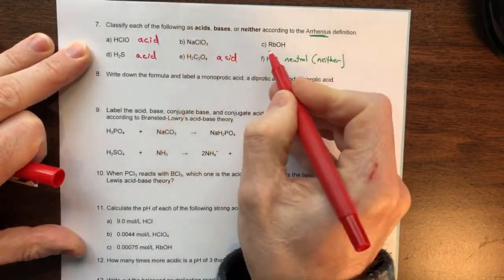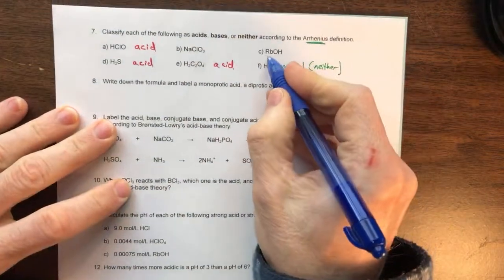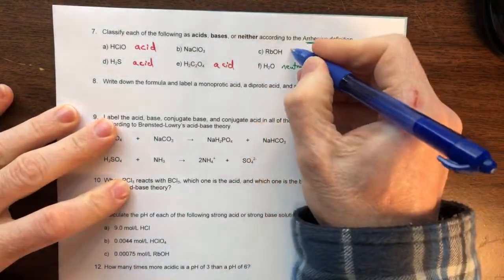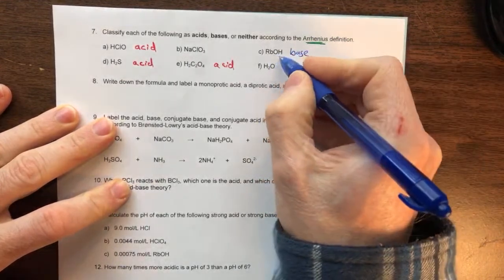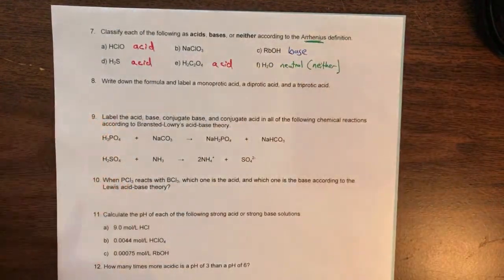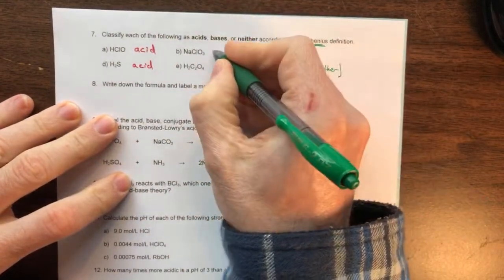No H in front, no H in front. Neither of those is an acid. Is either one a base? Yes. Rubidium hydroxide is a base. Why? Because it's a hydroxide. It's got OH minus right there. Last one is sodium chlorate. That is neither an acid nor a base according to Arrhenius.